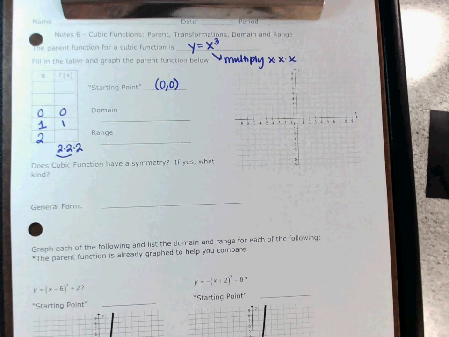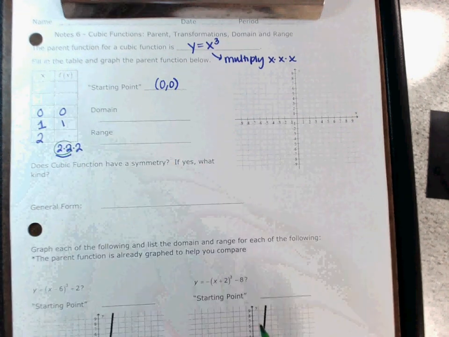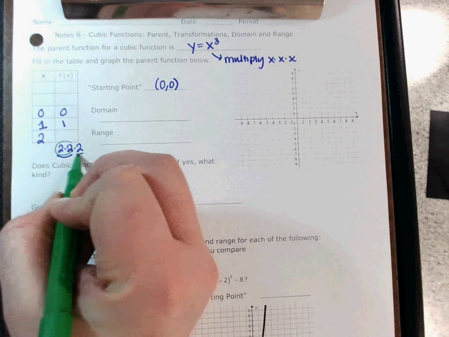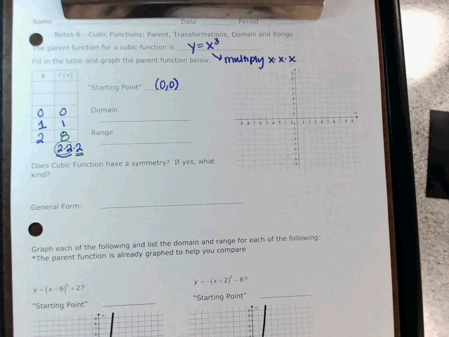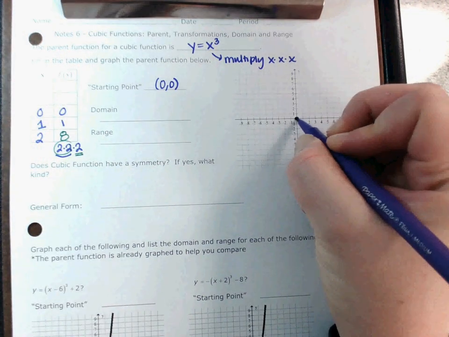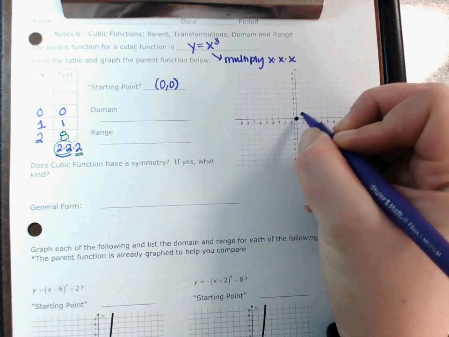Okay, so 2 times 2 is 4. Then times by the extra 2, you get 8. So go ahead and plot those 2 on your grid. So we'd have 1, 1, and then 2, 8. So I have 0, 0, 1, 1, and then 2, 8.